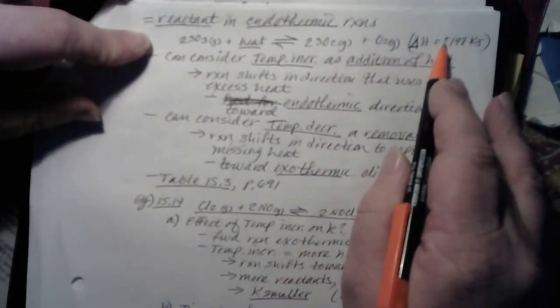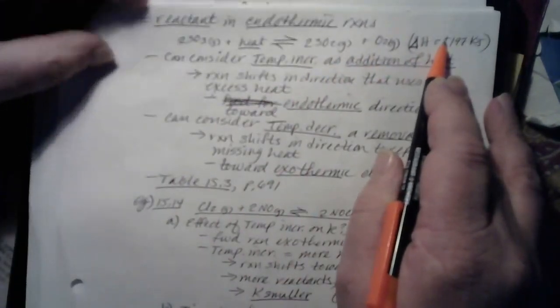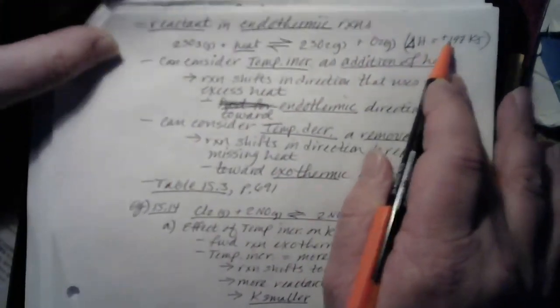In an endothermic reaction, heat is one of the reactants. You have to put in heat or energy in order to get a reaction. And so in this case, 2 SO3 plus energy or heat will yield 2 SO2 and 1 O2. The delta H here is positive. That's another sign that it's an endothermic reaction and it's taking in heat.